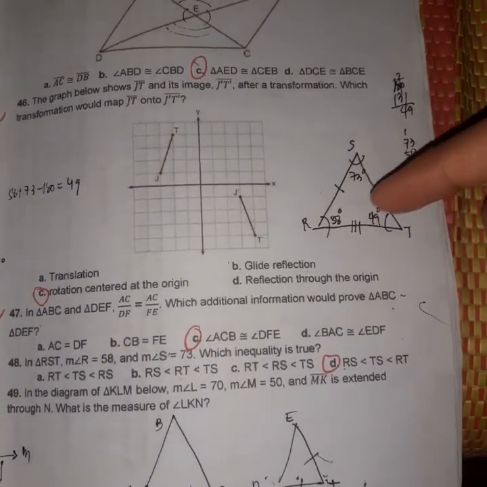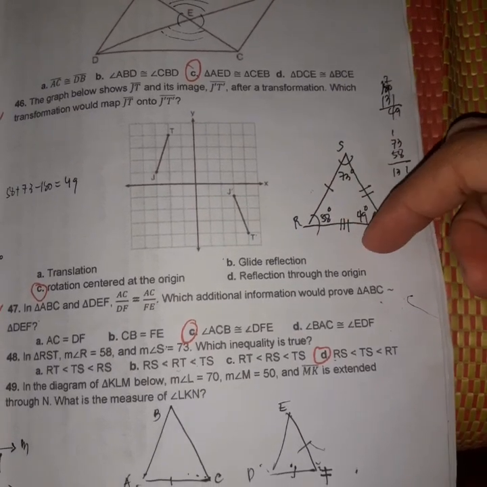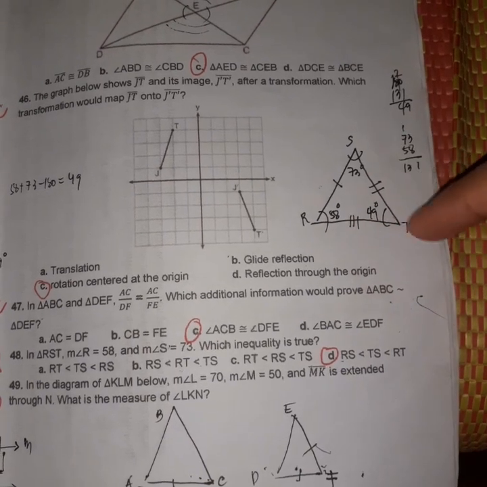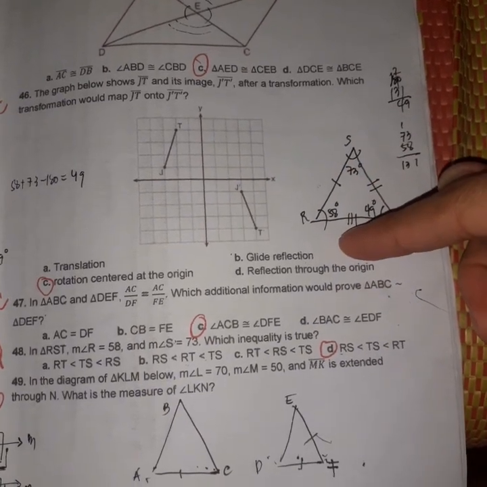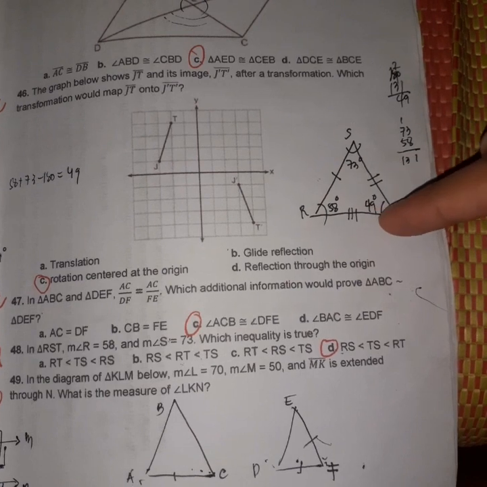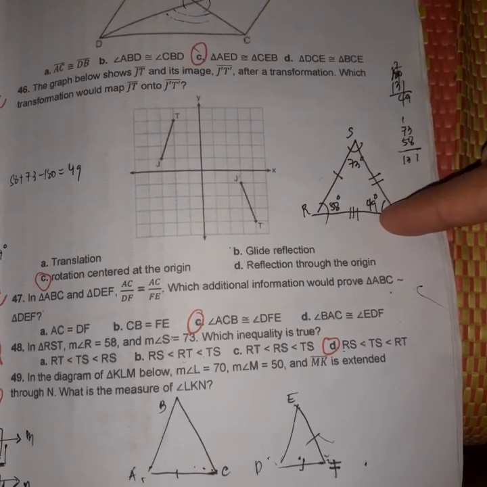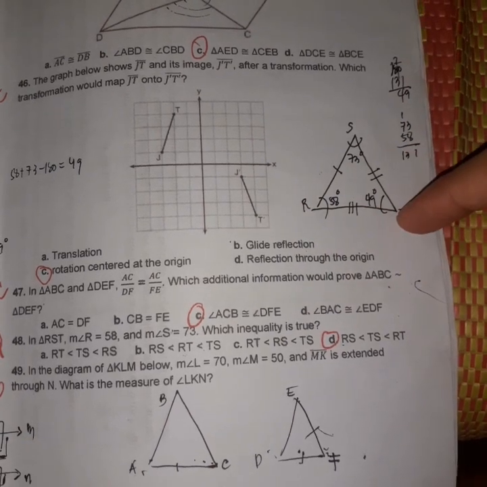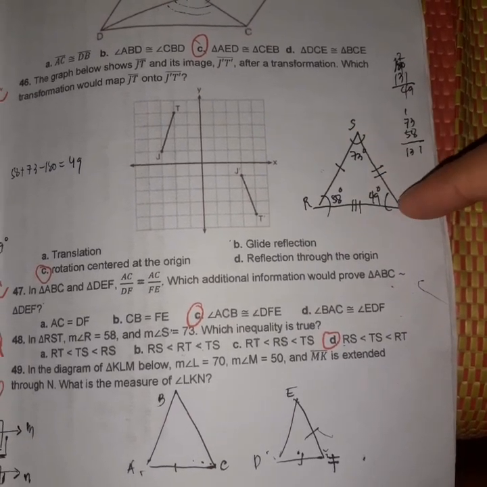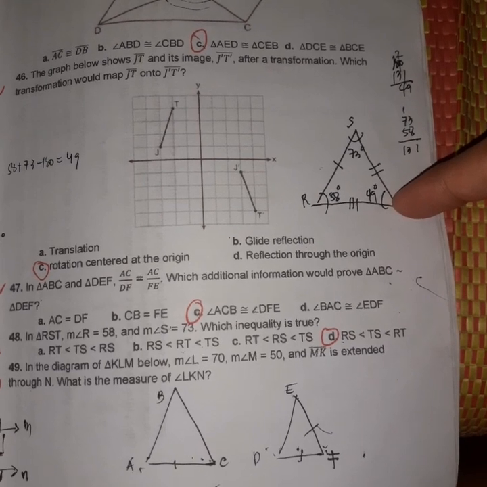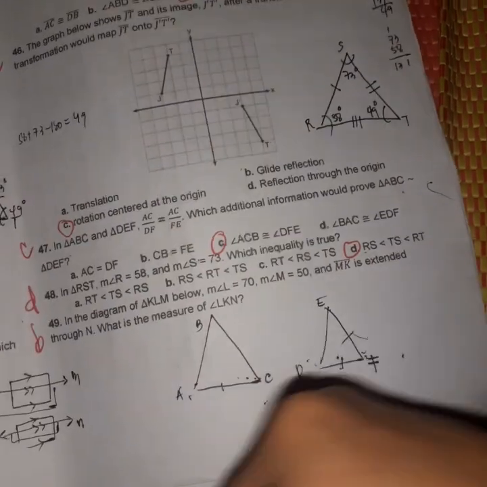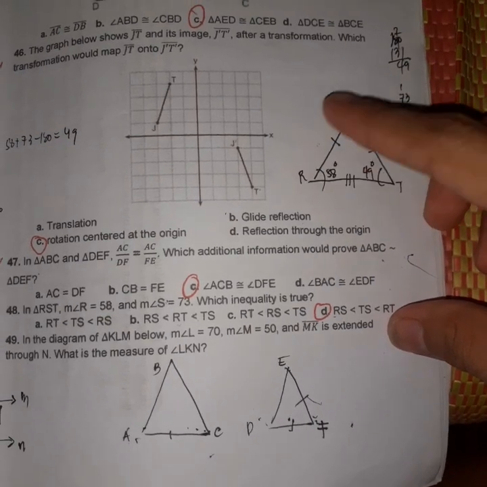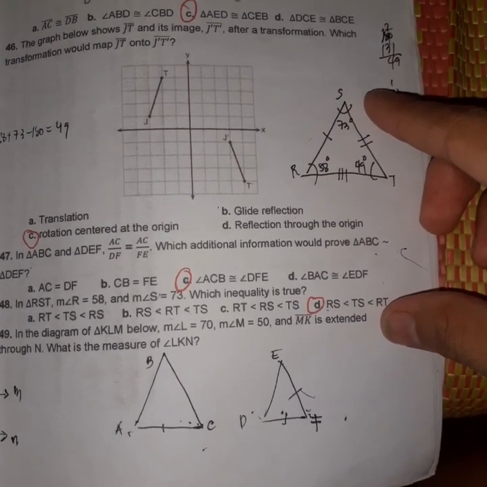There, B. RS, 49, is less than RT, 73, and RT is less than TS, which is wrong. Not true. Letter C. RT, which is 73, is less than RS, which is 49, which is false.